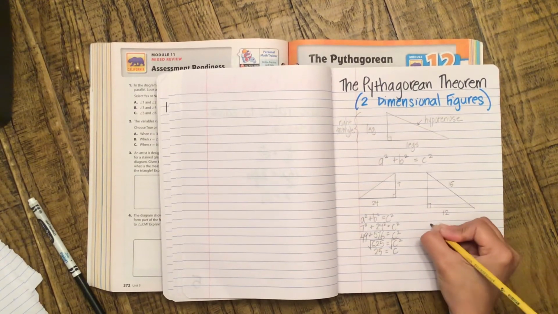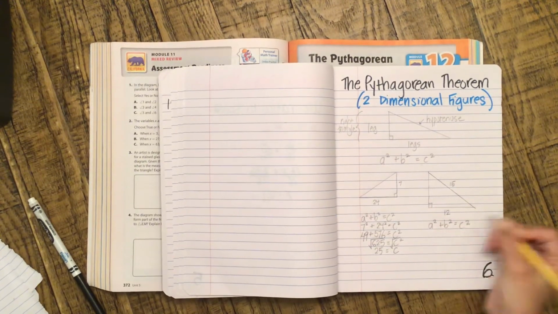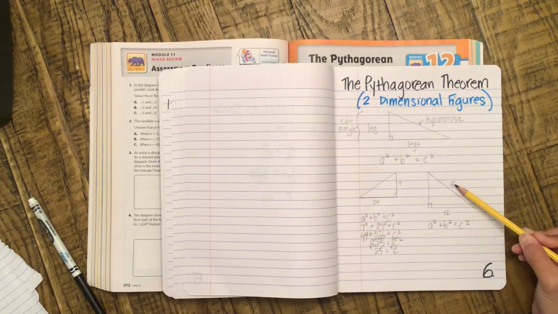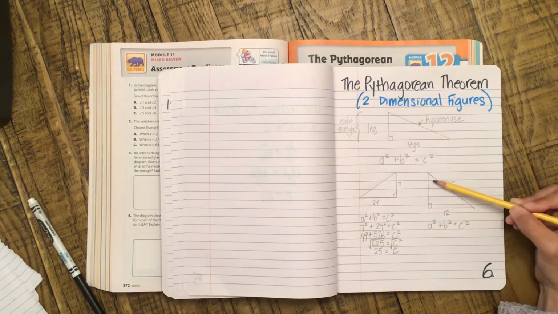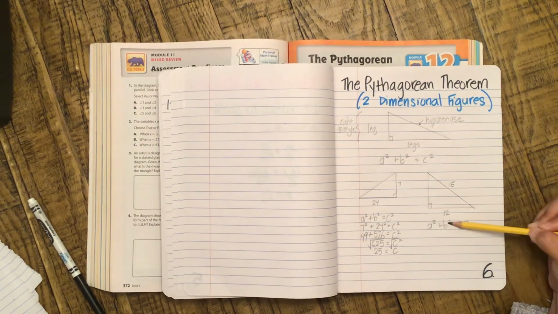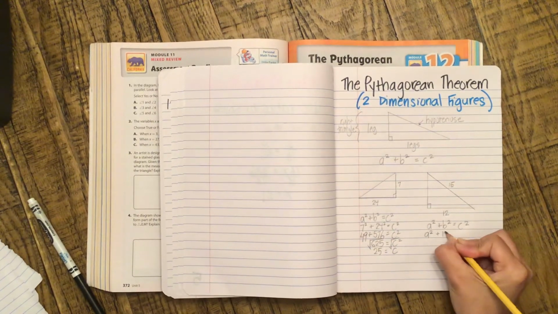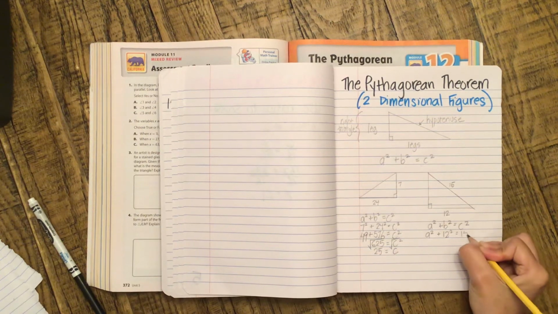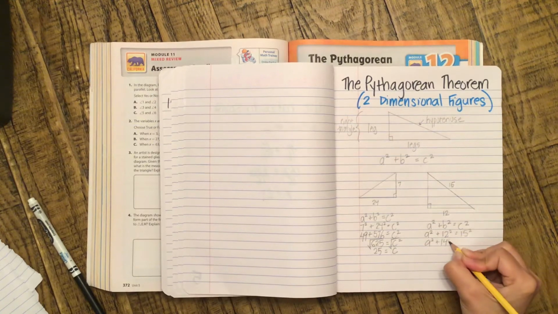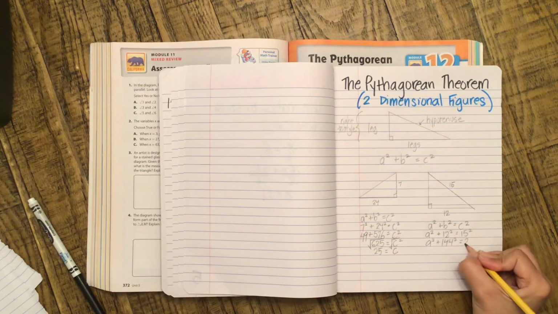We're going to start by writing the formula. But when we are replacing the variable with the values from the triangle, we want to make sure that we do the hypotenuse as the C. We are missing this leg, but we know this one. So we are going to replace only one of these variables. I am going to replace the B. So I have a squared plus 144 squared is equal to 15 times 15 is 225.